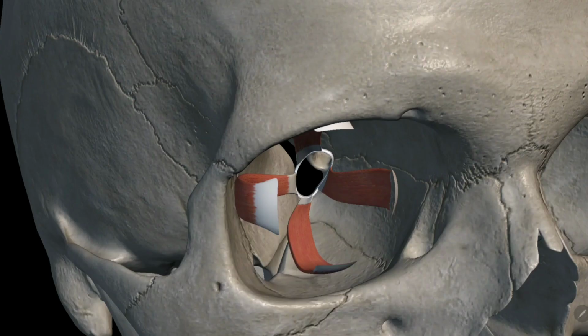You can make out from here that this ring is attached in the superior orbital fissure, and the superior rectus, medial rectus, inferior rectus and lateral rectus are attached on the tendinous ring, and that is attached on the superior orbital fissure.